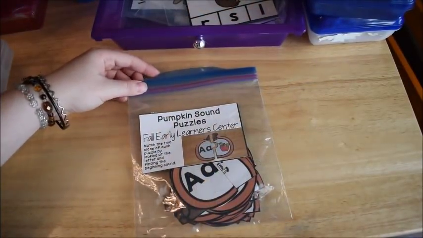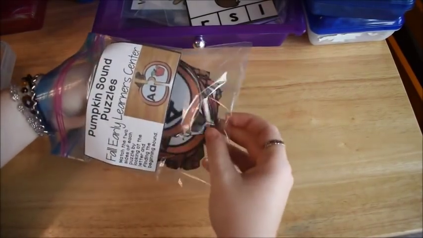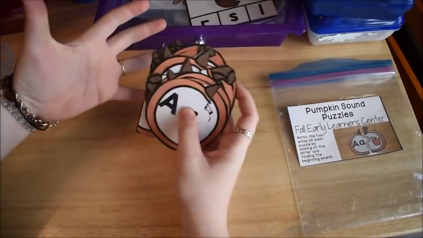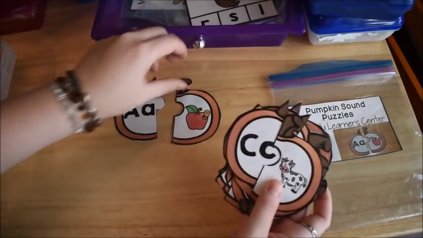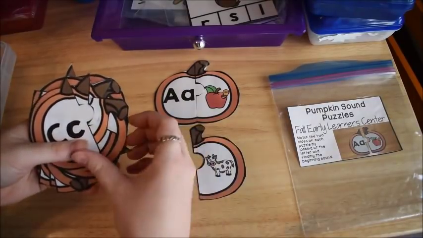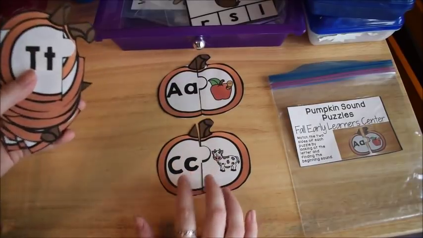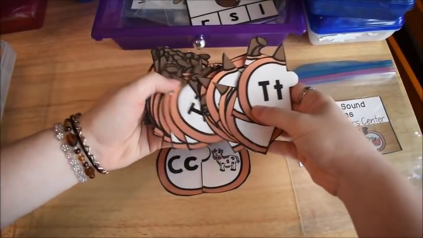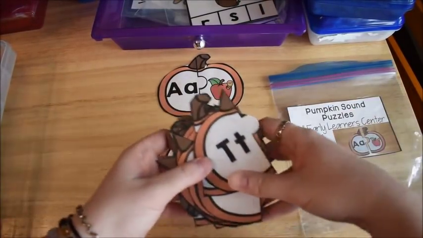This next fall activity is an alphabet match, and even though he's pretty much past beginning sounds with the alphabet, it is still a great review since we are at the very beginning of our school year. We're only in our second week of school, so it's still a good review. And basically all he does is he matches up. These pumpkins have an alphabet letter and a picture that match. So he just has to match them up. So there's apple and there's cow and so on. It has the entire alphabet. Now I don't give them to him all of them at once. I give him just a few at a time, and then he matches them up.